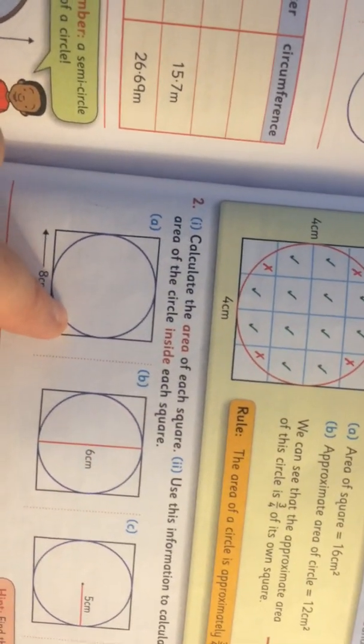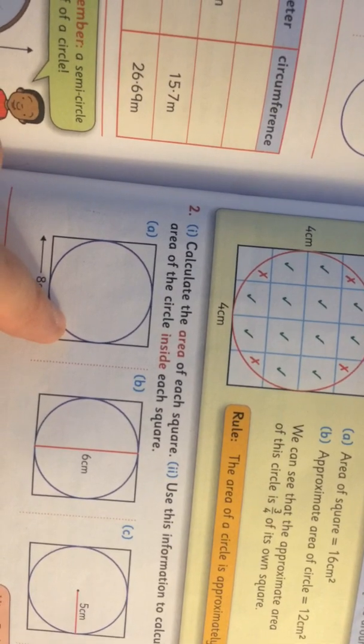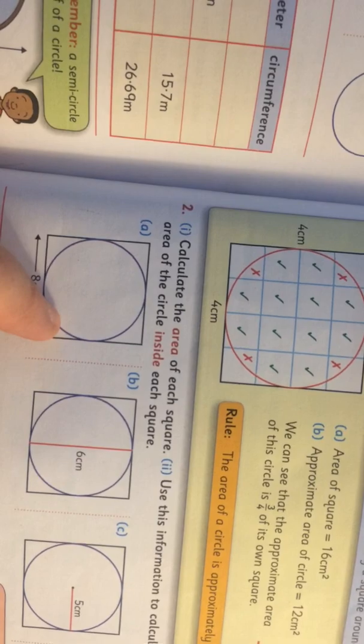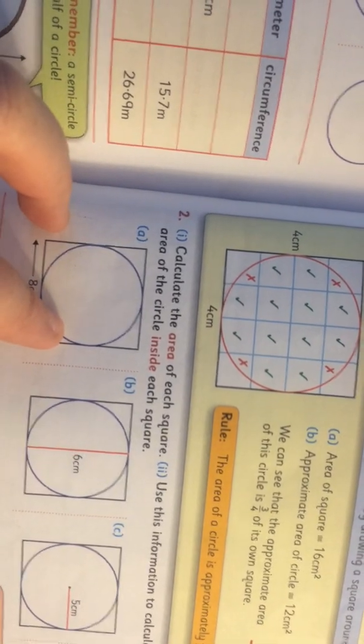So 64 divided by 4. I'm going to do this out just so that you can see what I'm doing rather than doing it in my head. So we have 64 centimetres squared as the area of the square. Sorry, my writing is a bit funny when I'm trying to focus on this.